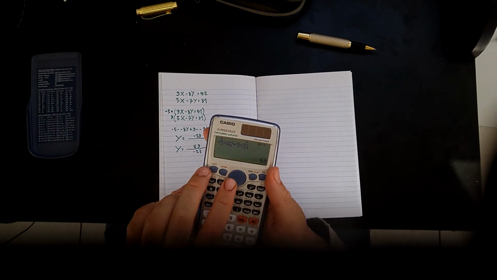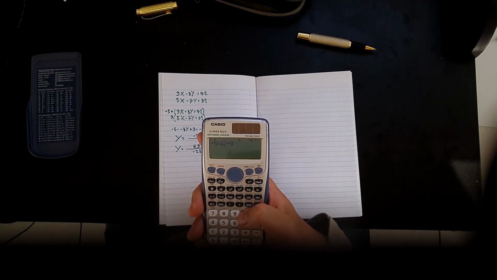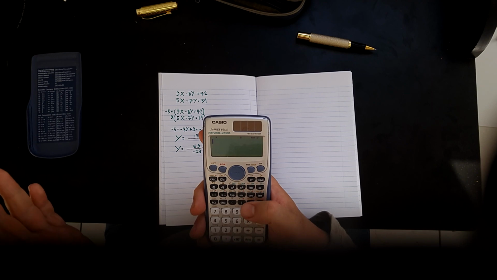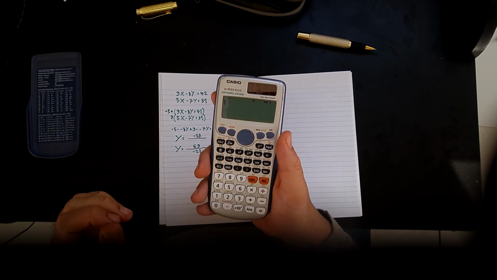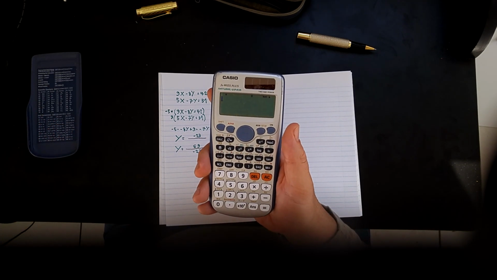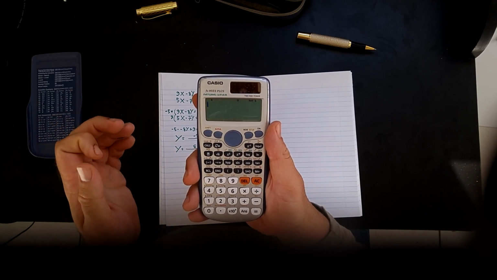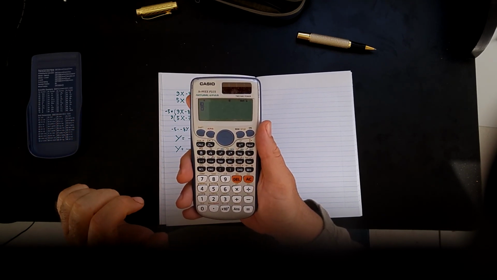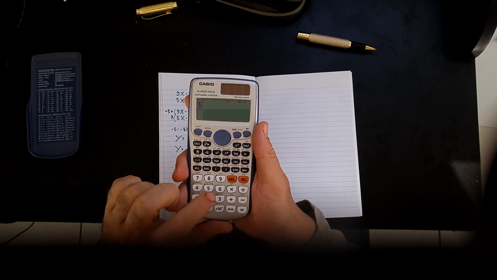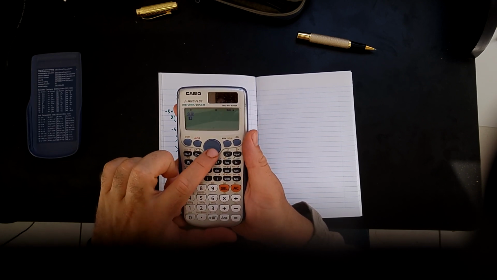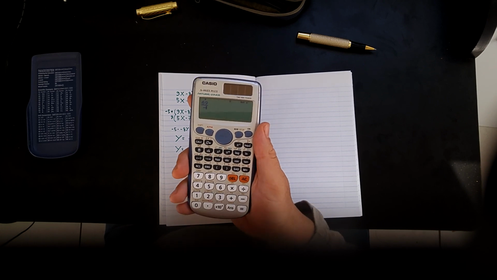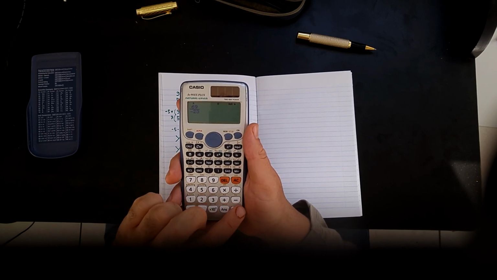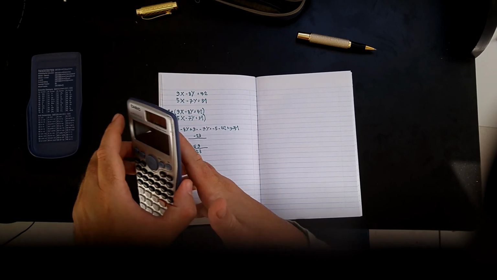But just to make sure that I'm not confused, I'm gonna check if the answer of negative 3 is right. So here, 69 divided with negative 23, that is negative 3.